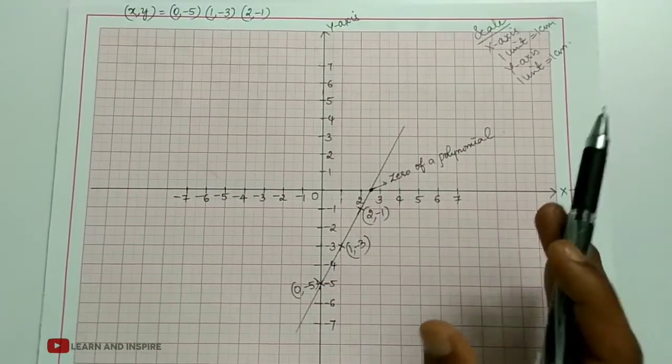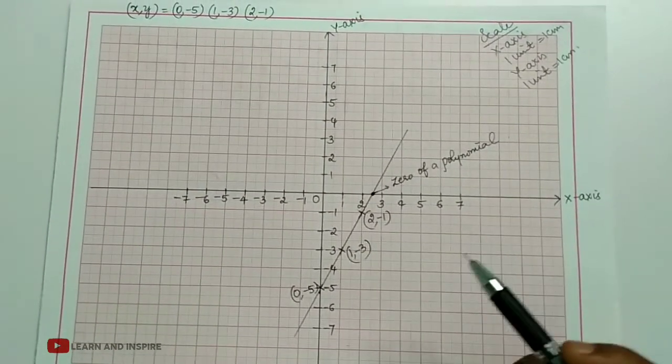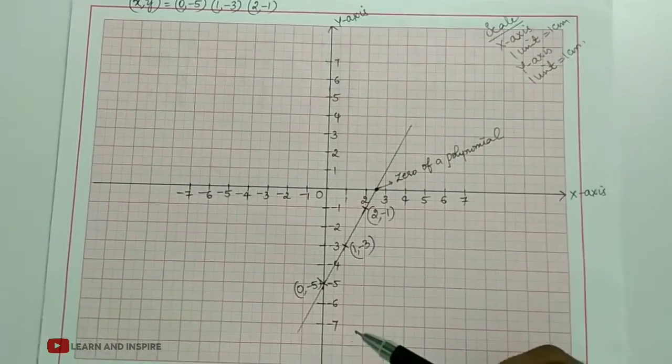I hope you guys have understood these problems. In the next video, we can discuss the graphical representation of a quadratic polynomial.